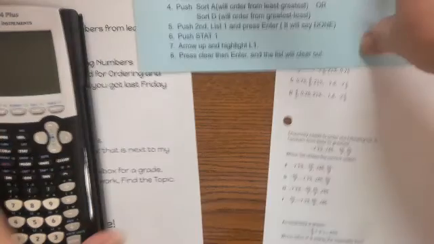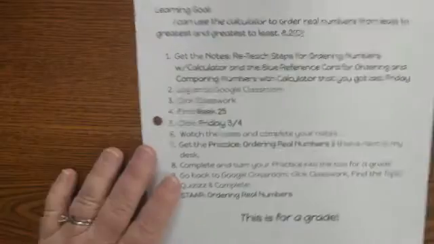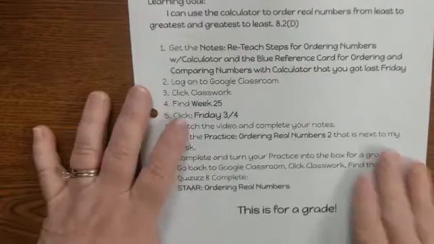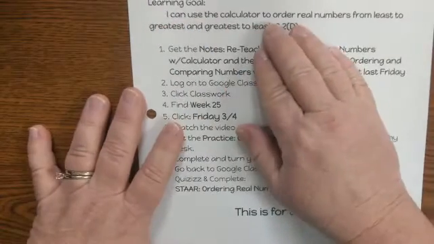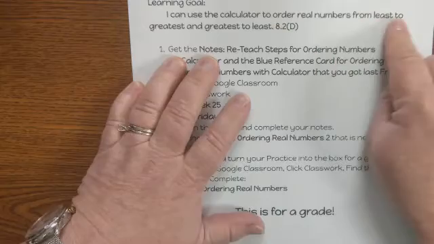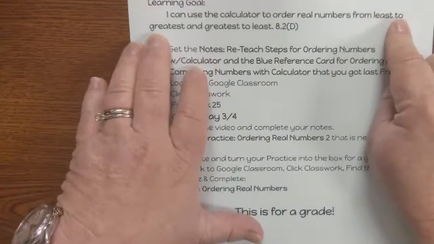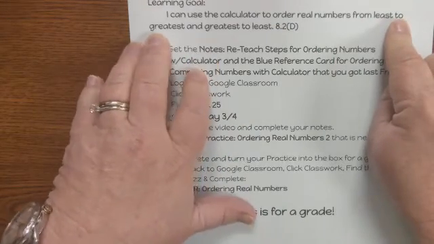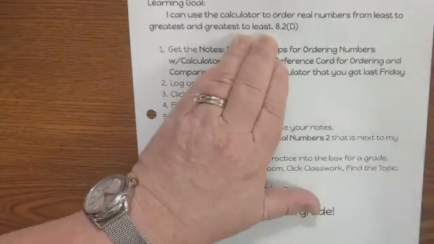Okay, so today is a repeat of last Friday, except that there are some different twists on your questions. You can use the calculator to order real numbers from least to greatest and greatest to least. Least to greatest is what? Ascending order, and greatest to least is descending order, okay? So with that being said, you have notes.